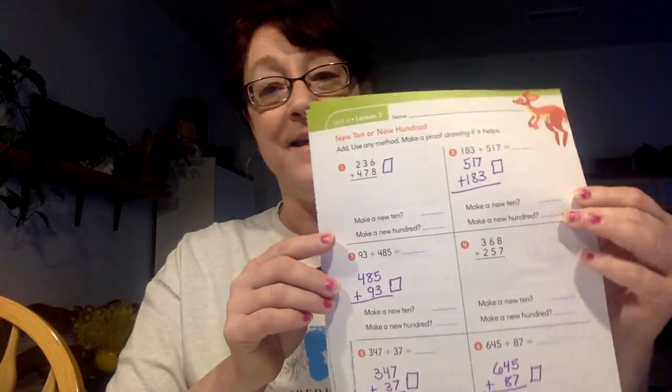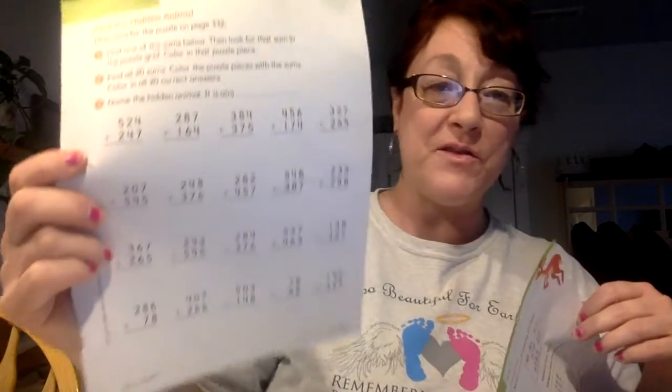Class, today we're doing Unit 6, Lesson 7. It looks like this. The page number is 329, and we are doing this page, the one on the back also, page 331, and then something fun after you have done the math on this page. So first we're just going to go over what we're doing here.